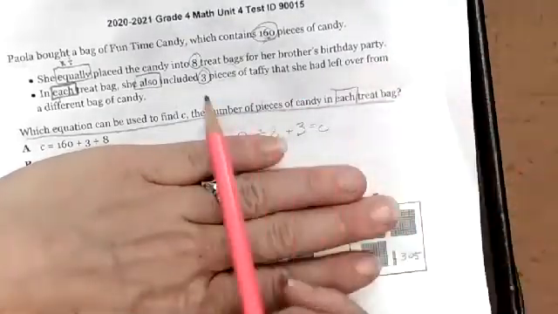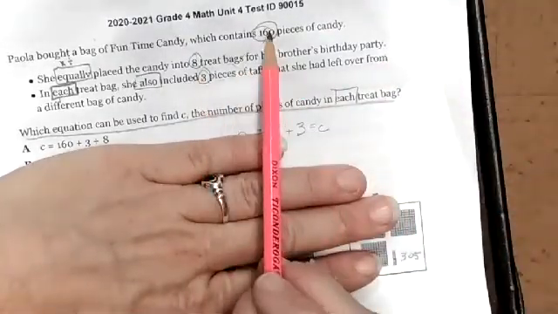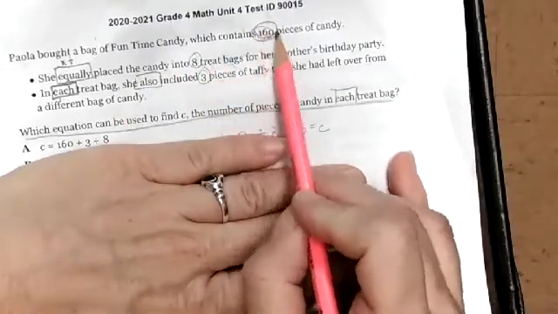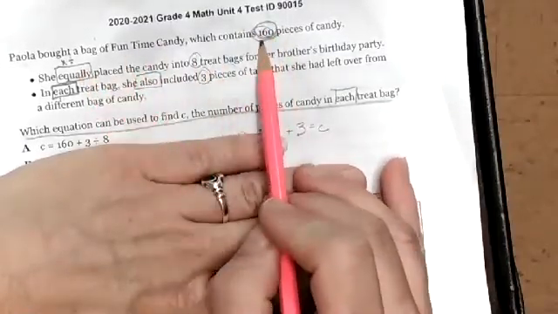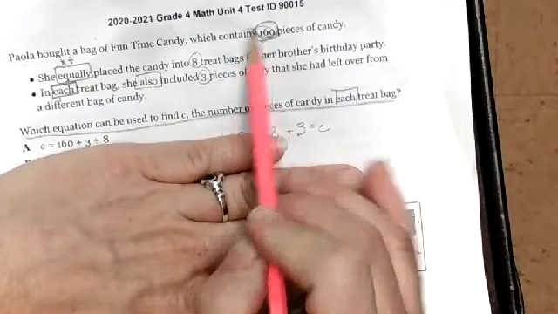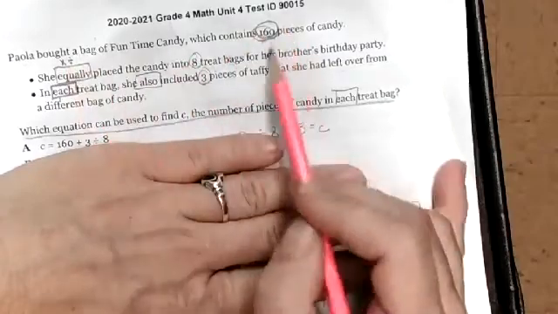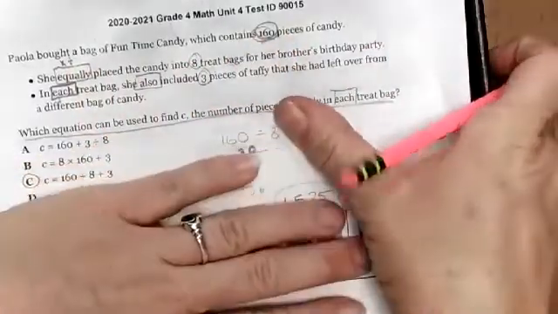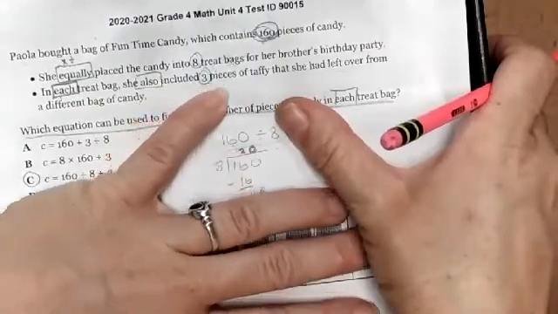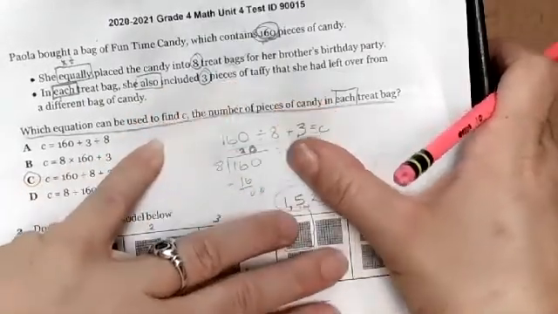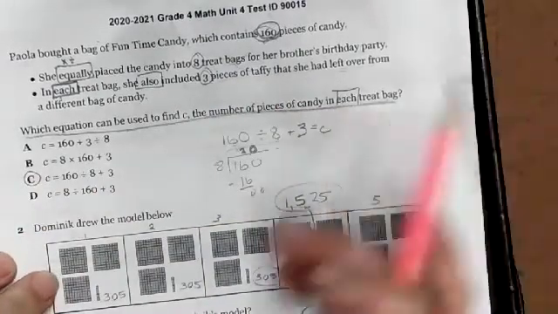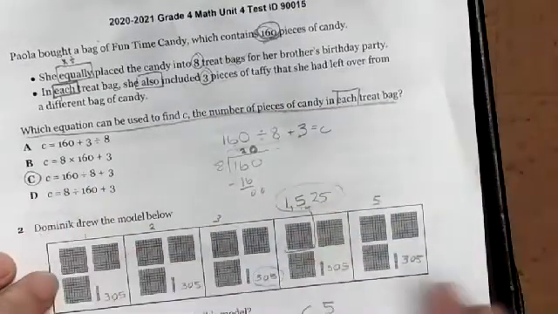in each treat bag? And you can see I've circled my numbers. If she had 160 in the bag of candy, she's not going to have more than 160 in each bag because she's dividing those up equally. So we're going to divide 160 divided by 8. And then it says she also included 3 pieces of taffy. So then we're going to add 3 more to get the total pieces of candy in each bag. So the correct answer would be C.